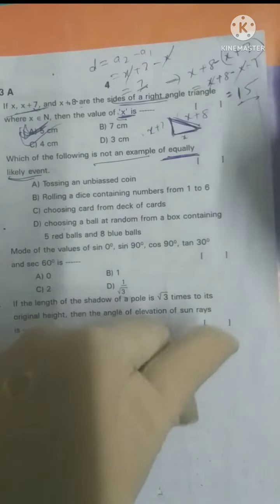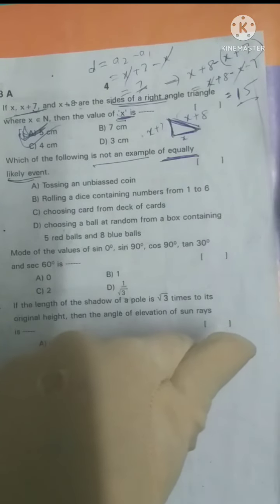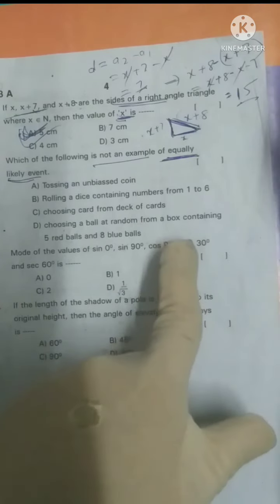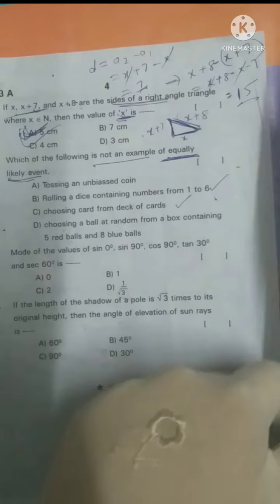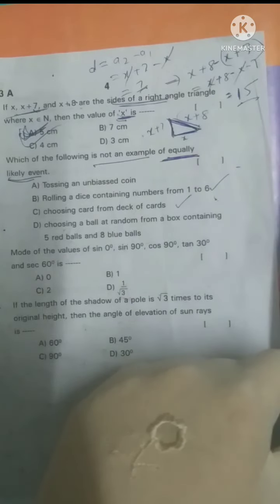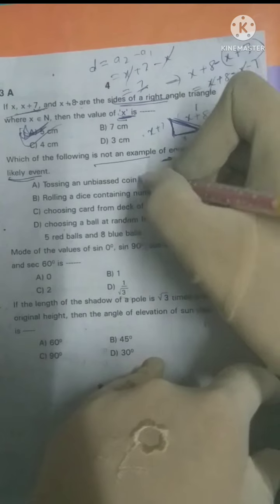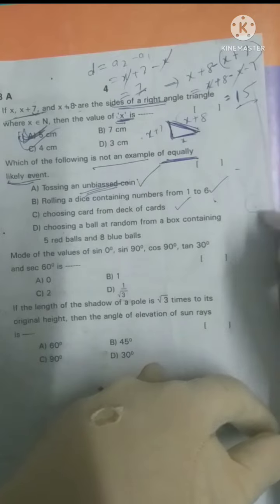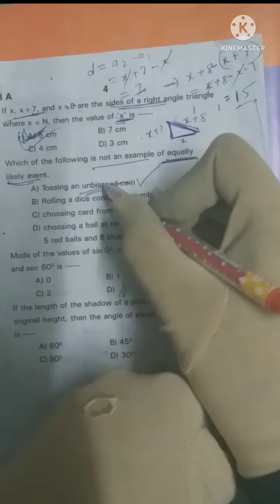18th question. Which of the following is not an example of equally likely event? Equally likely event means an event in which the chance of occurrence is equal. For example, rolling a die containing numbers from 1 to 6 is an equally likely event. Choosing a card from a deck of cards is an equally likely event. And tossing an unbiased coin also is an equally likely outcome. Tossing an unbiased coin means we have an equal chance for the head to occur or an equal chance for the tail to occur.